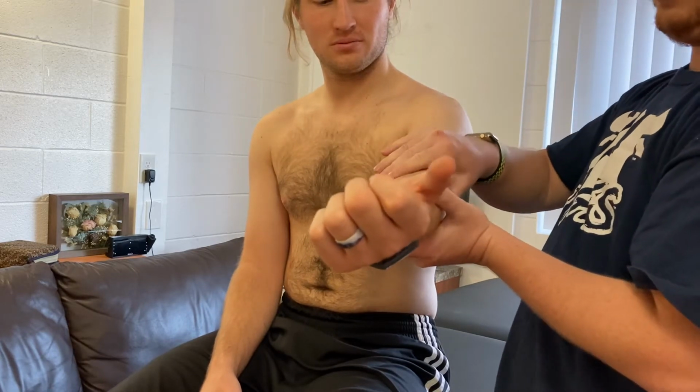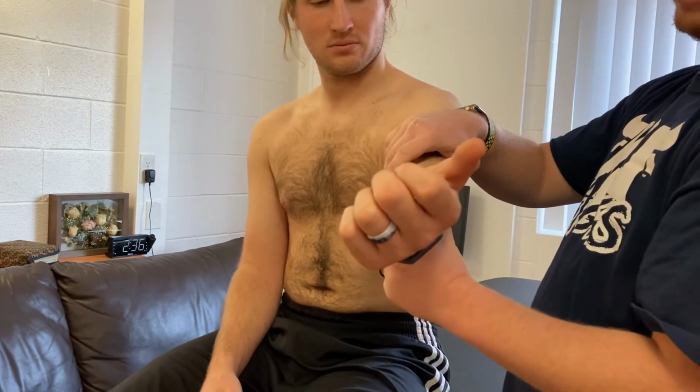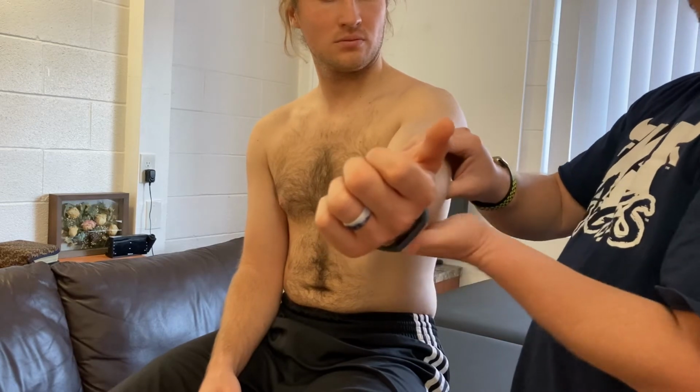So if we go back to the cubital crease and follow it laterally, we can find the lateral epicondyle over here. And that's important because it's a common origin for the wrist extensors. As well, if you follow that down, you can find the radial head, which is our next structure.